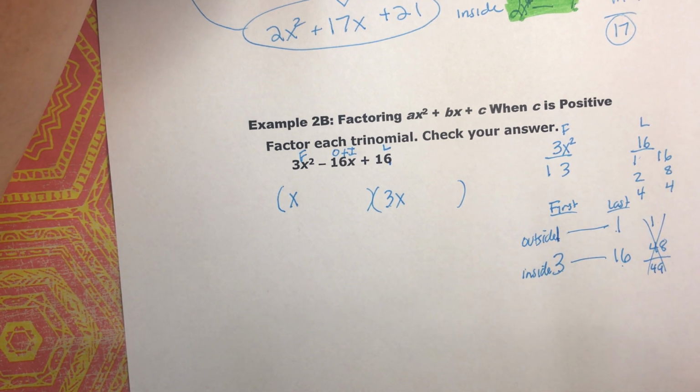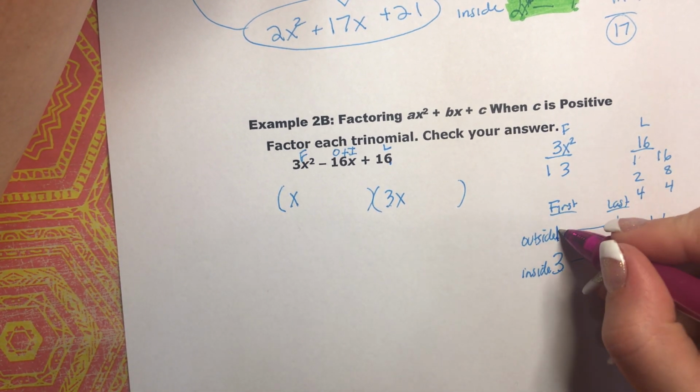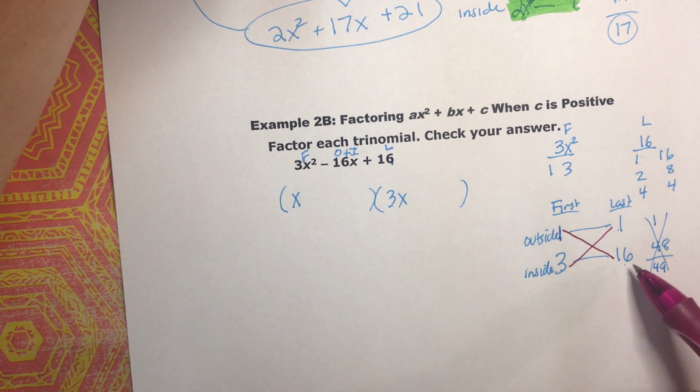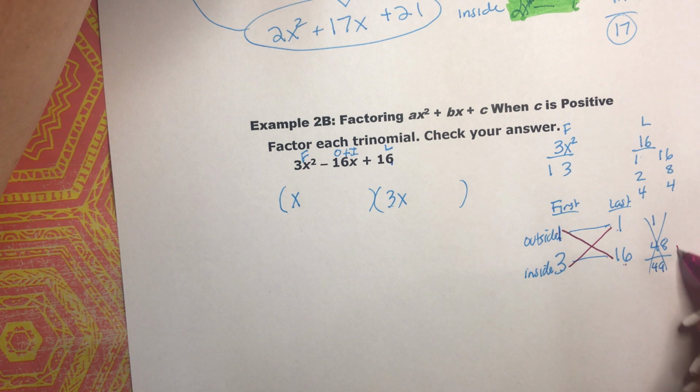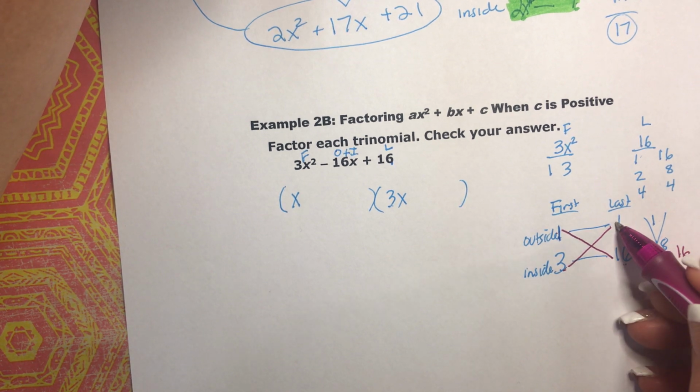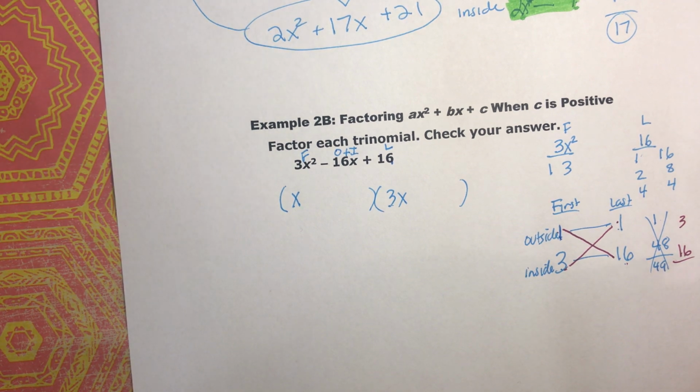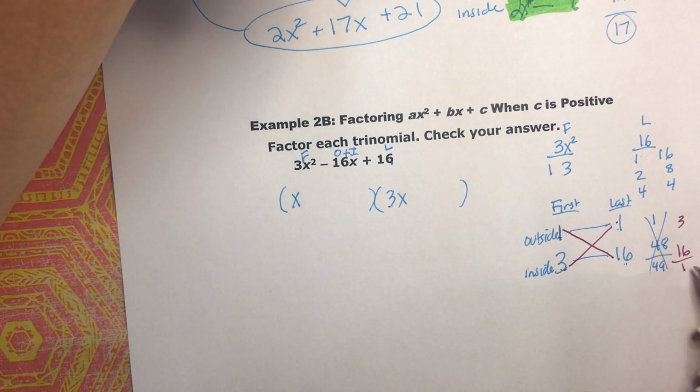So then the other option would be to maybe go 1 times 16 and 3 times 1. So 1 times 16 is going to give me 16, and then 3 times 1 is going to give me 3. I add those two together, and what do I get? 19. Okay?